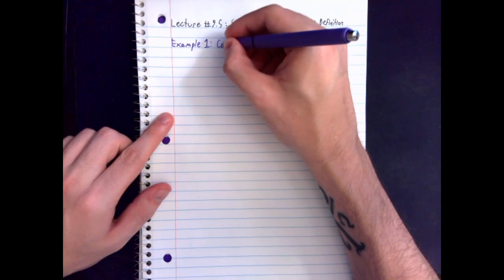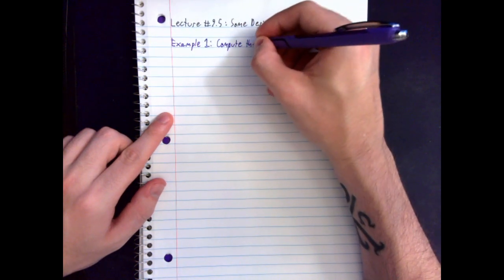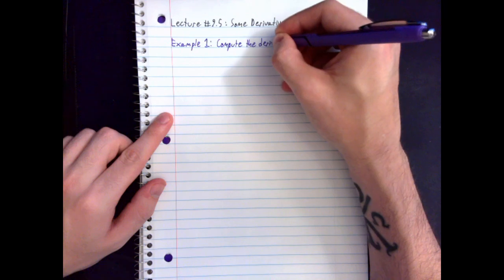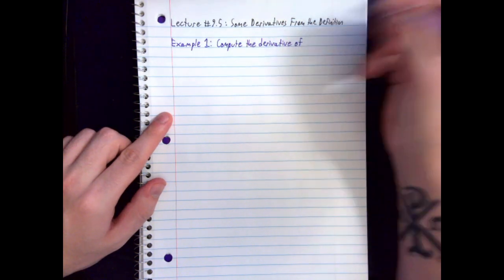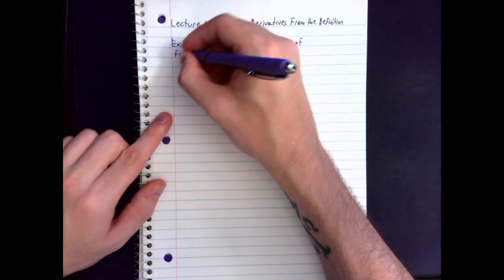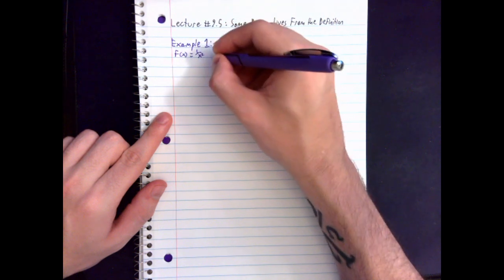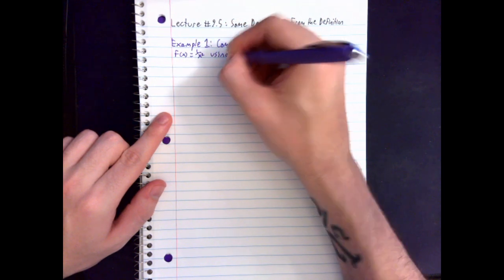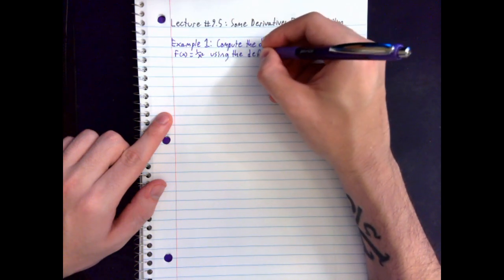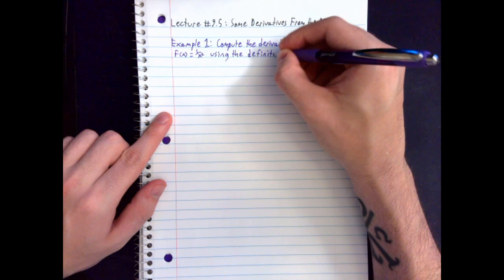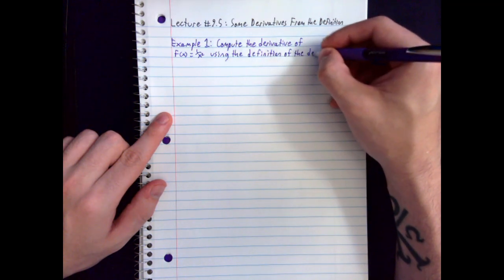So let's compute the derivative of f of x equals 1 over x squared using the definition, that is the limit definition of the derivative.